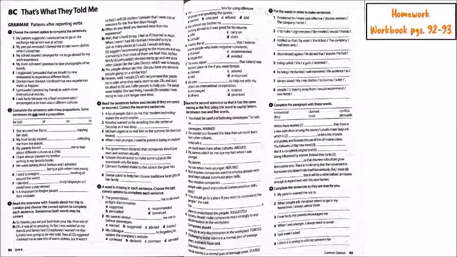So if necessary, go back to the grammar reference, go back to our student books pages 98 and 99, so that you know exactly what is expected, okay? Know what words to use. Okay, so we're going to assign this as homework, and next class we're going to check it together.